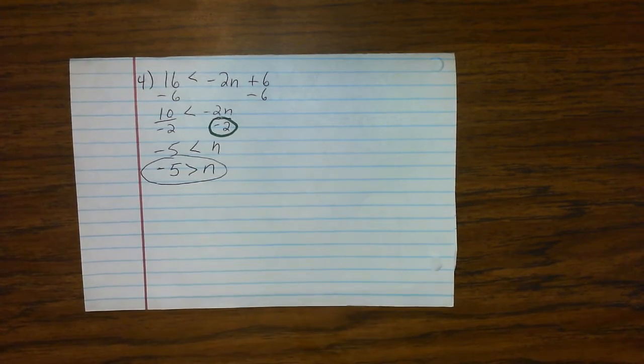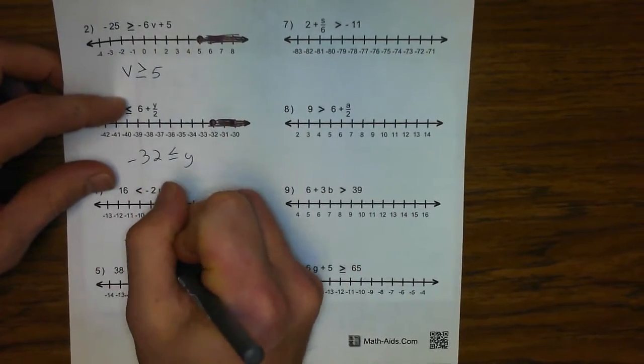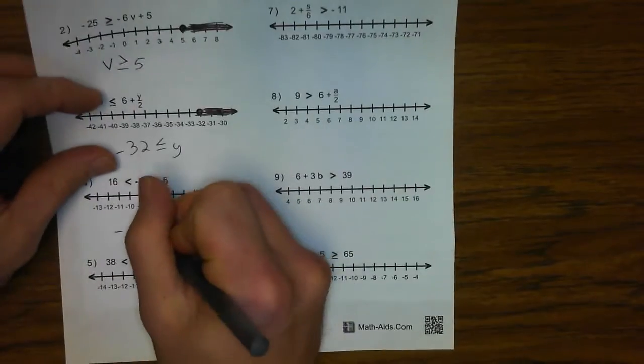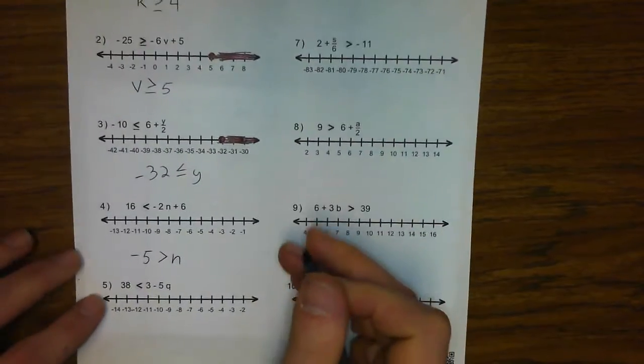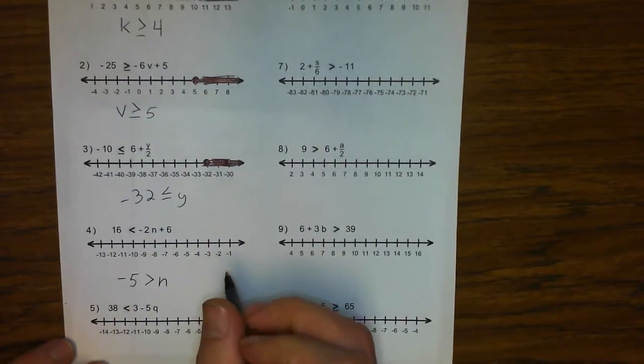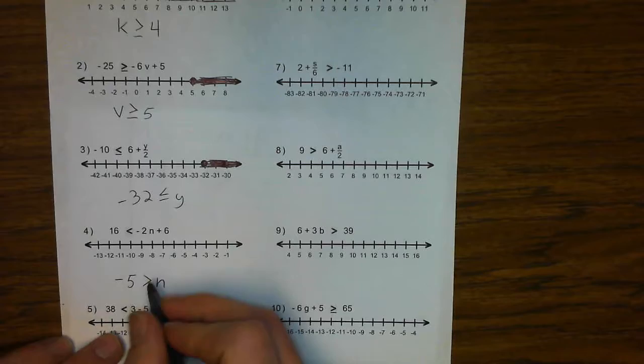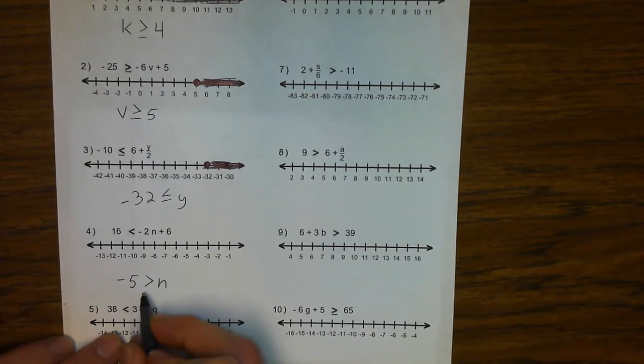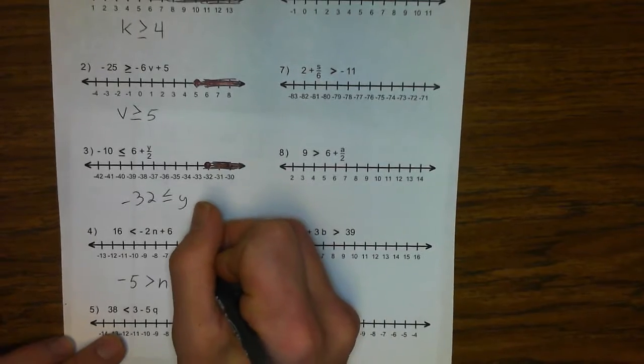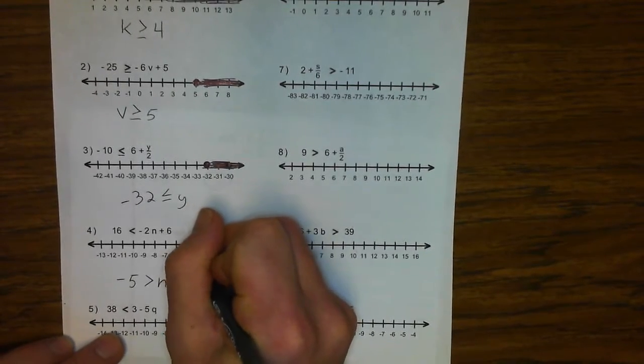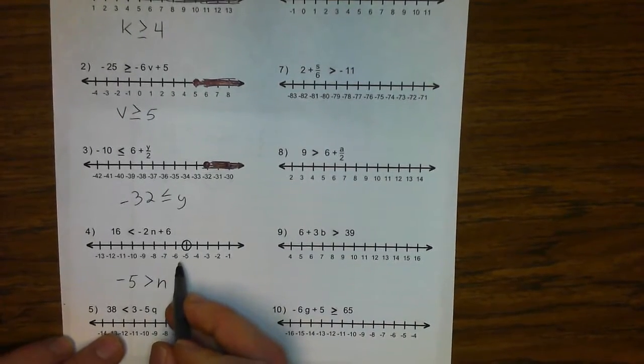Alright. Negative 5 greater than n. So that's the answer to this. On the graph, you would find negative 5. This is a greater than symbol, so we're going to have an open circle because your number cannot include negative 5.